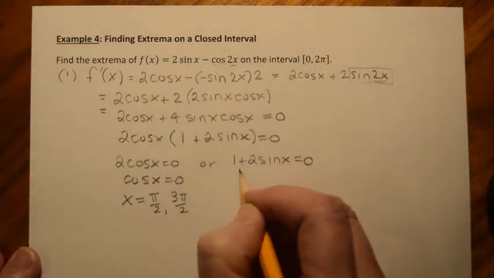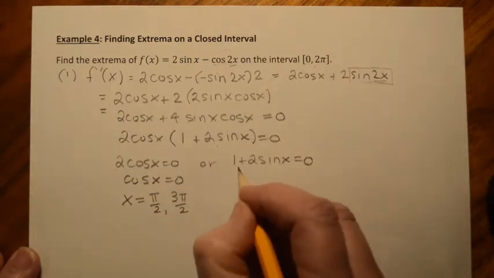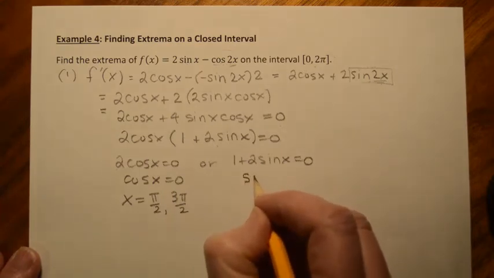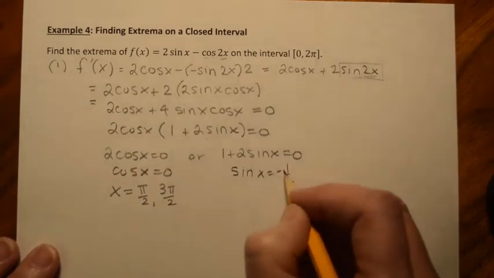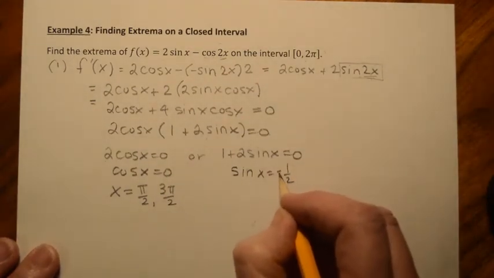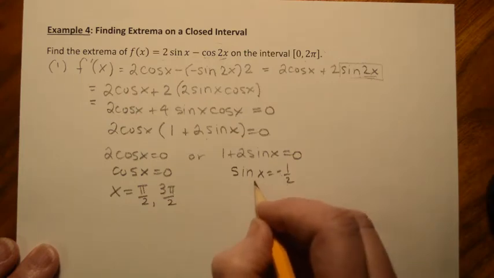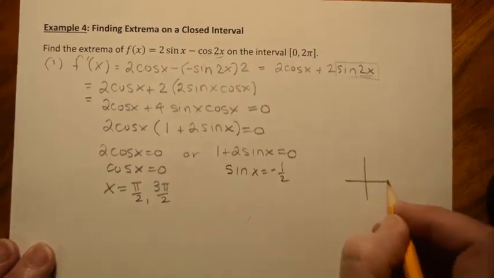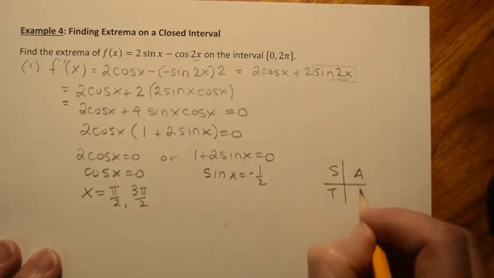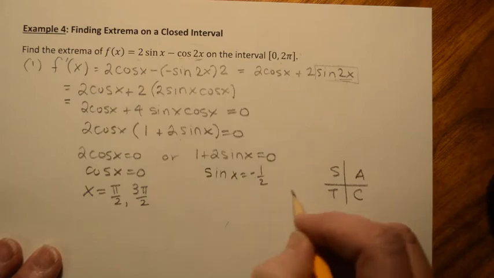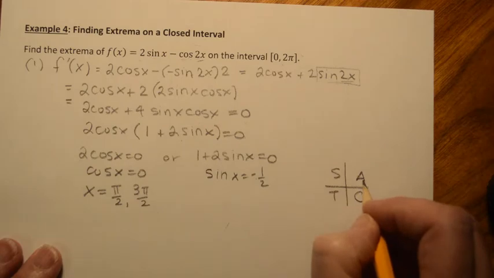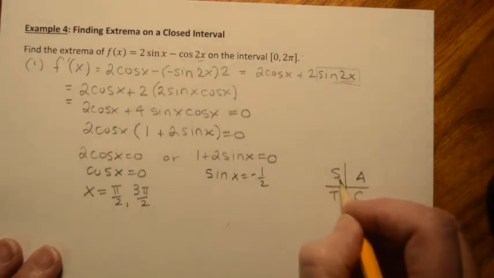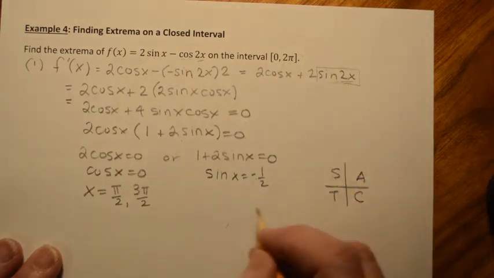This one's going to require a little bit more work. We need to get the sine by itself, so we're going to bring the 1 over and then divide by 2. So we're going to get sine x equals negative 1/2. All right, so we know a couple things here. One is it's negative. Sine is negative. If you remember, all students take calculus. Hopefully you learned that mnemonic last year. All 4 trig functions are positive here. Only sine and its reciprocal cosecant are positive here. So it can't be in the first or second quadrant because then it would be positive. That means it has to be in the third or fourth.